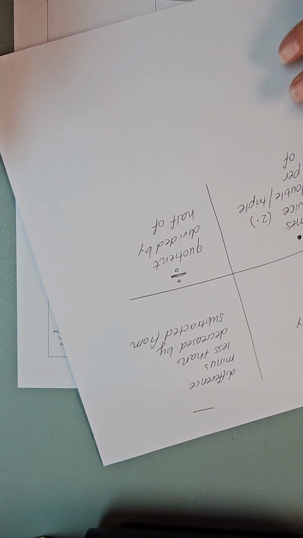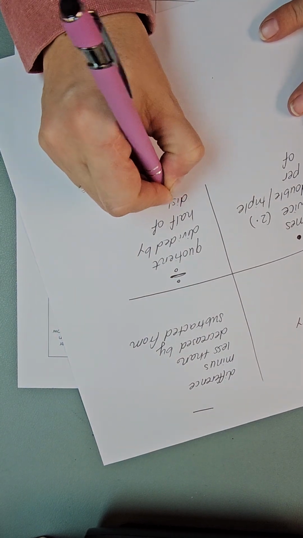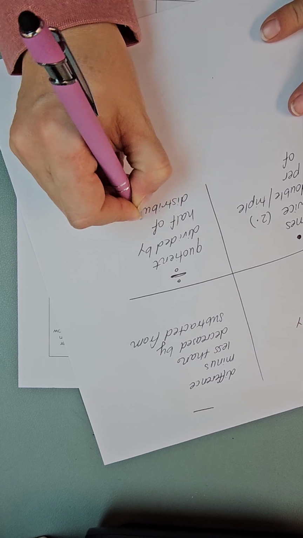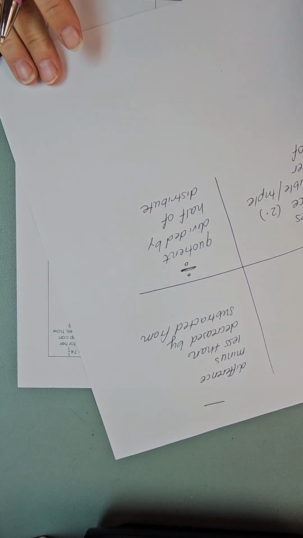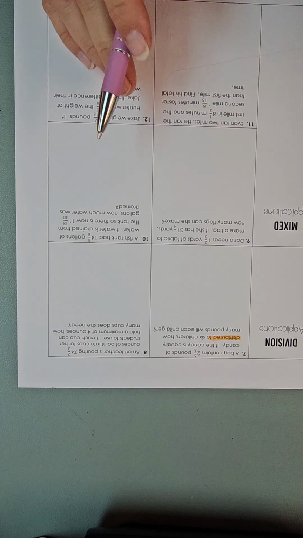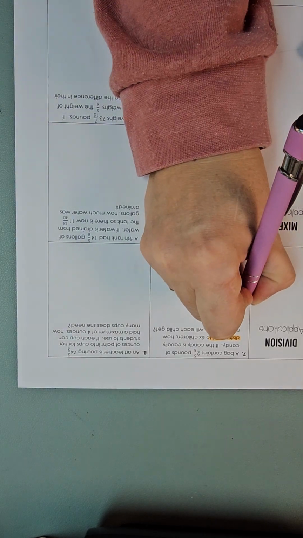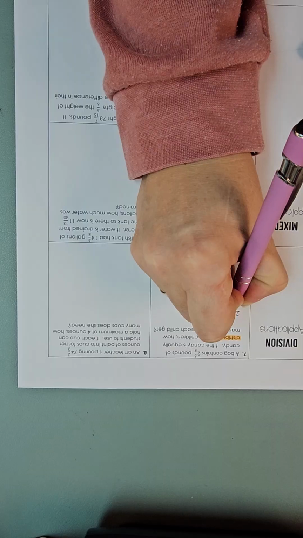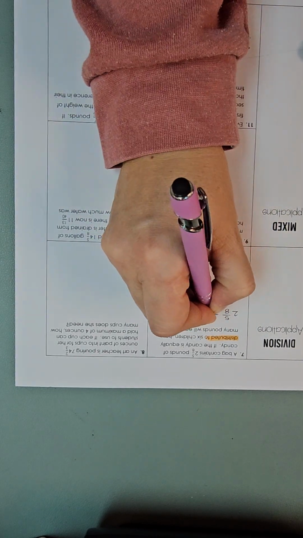Get your list, add distribute to your list. So if I divide here, I take my bag of candy, which weighs 2 5/8 pounds, and I divide that to 6 children.